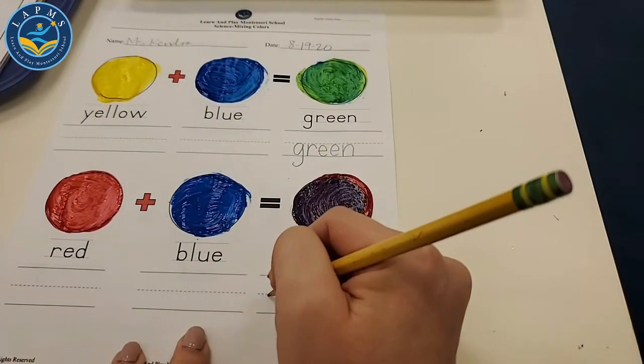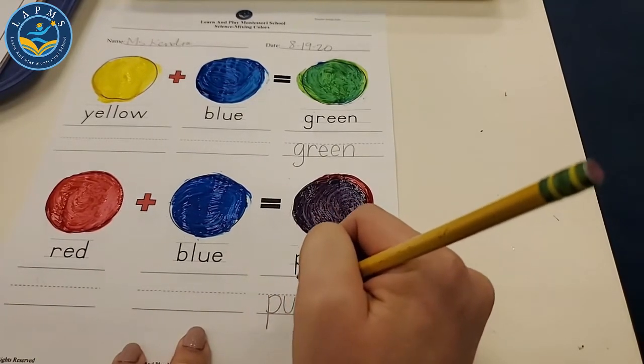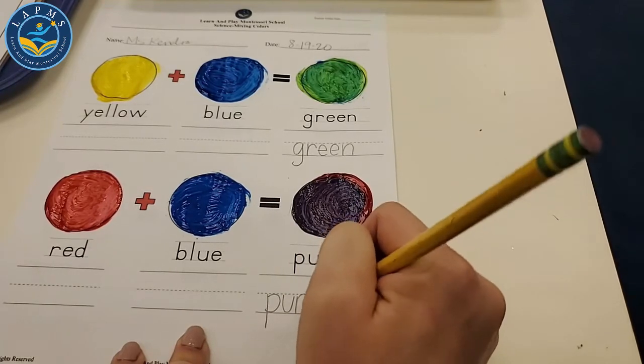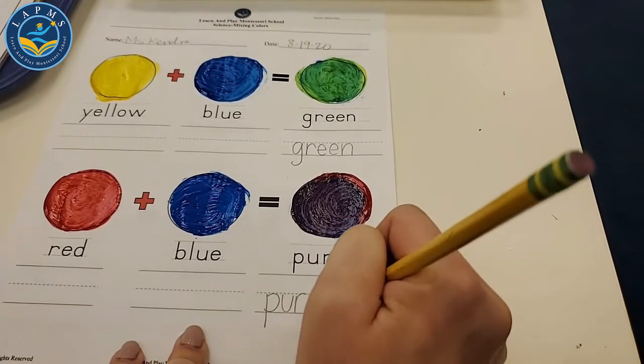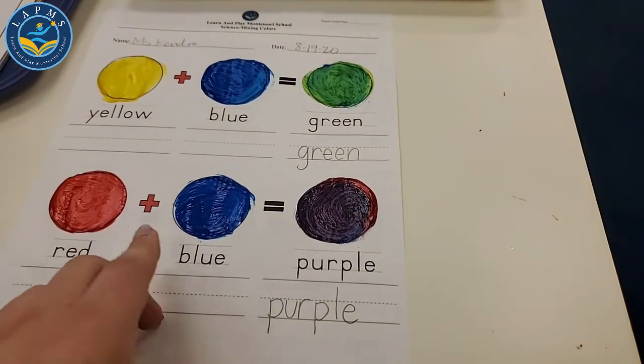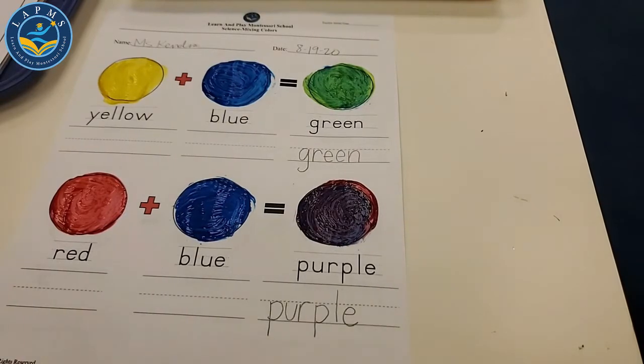Let's write purple on this line. P-U-R-P-L-E. Purple. Red plus blue equals purple.